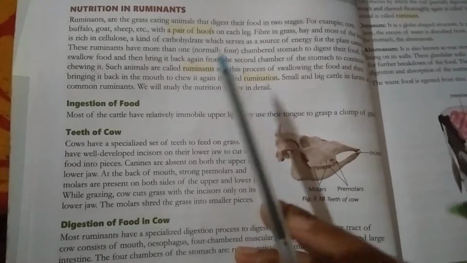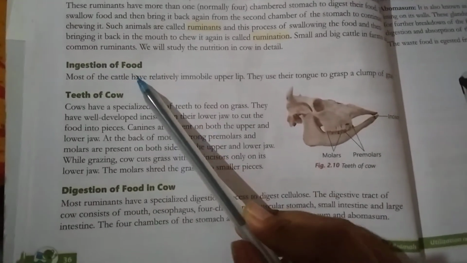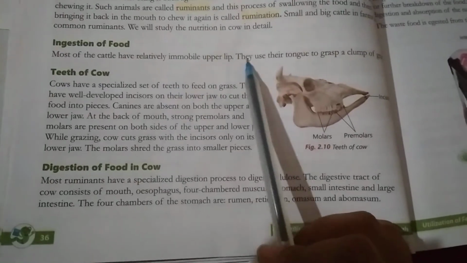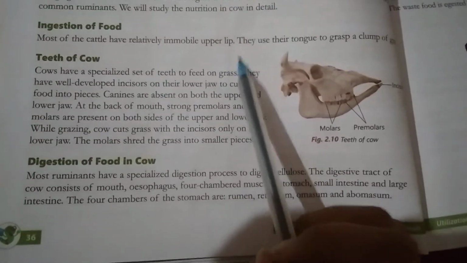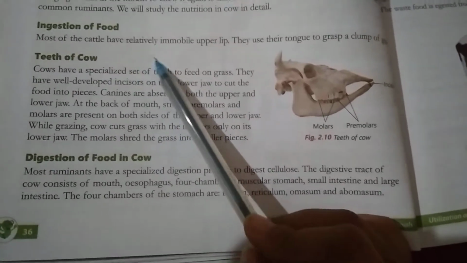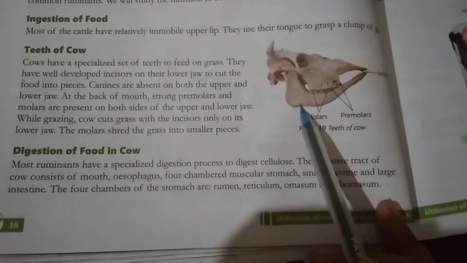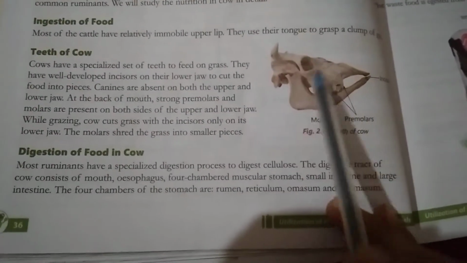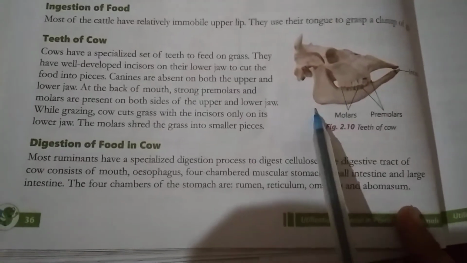Students, nutrition in ruminants also involves stages. The first stage is ingestion of food. The process in which they take the food into their mouth, into their body, is called ingestion. Cattle do not have a mobile upper lip; their lower lip is mobile, that means it can move. And they use their tongue to grasp the food.